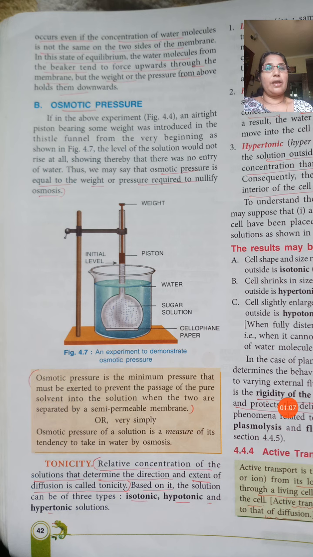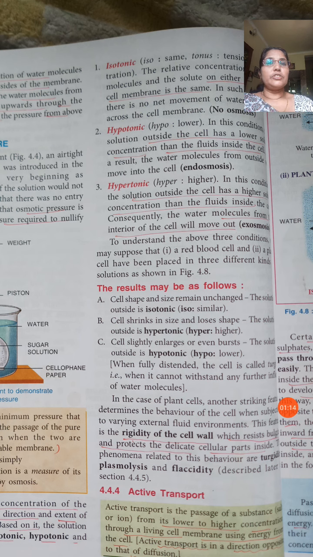Isotonic solution means the concentration of the solution is the same as the content of the cell, or the same as the cell sap. Such a solution is known as isotonic solution. If we put the cell in an isotonic solution, osmosis will not take place. That is, water will not enter into the cell or be lost from the cell. Such a solution has the same concentration as the cell sap.